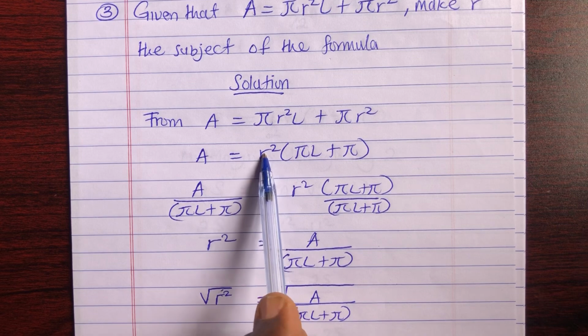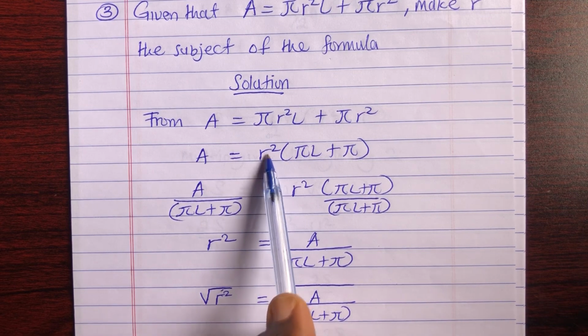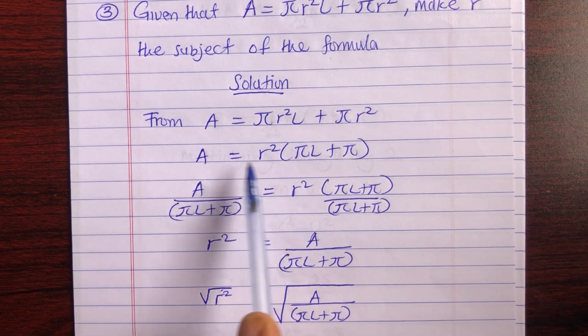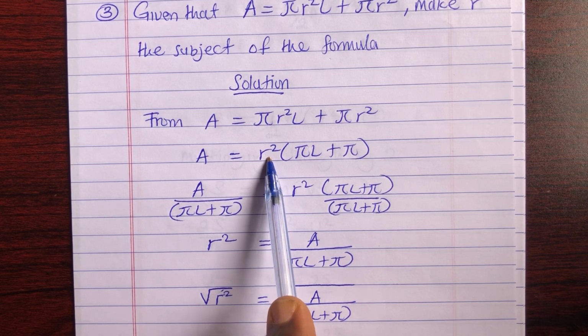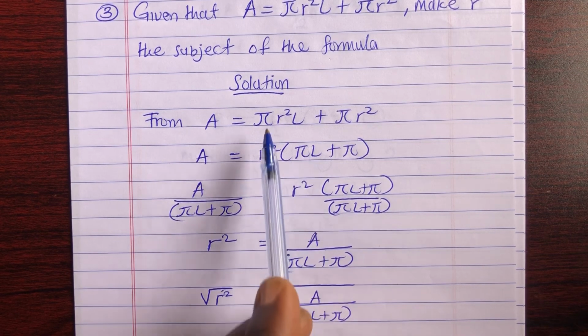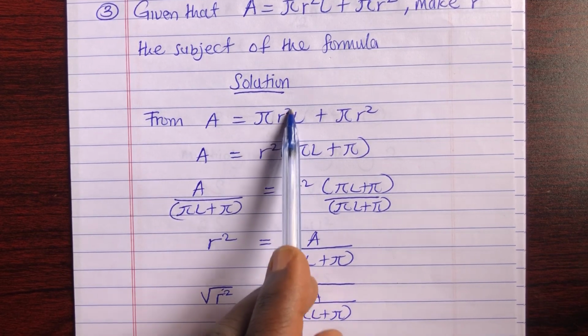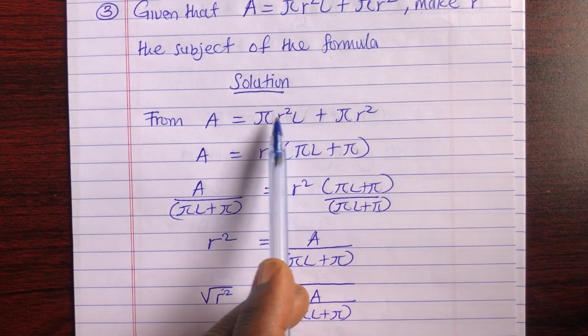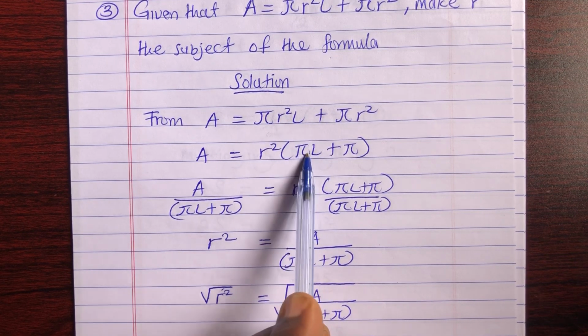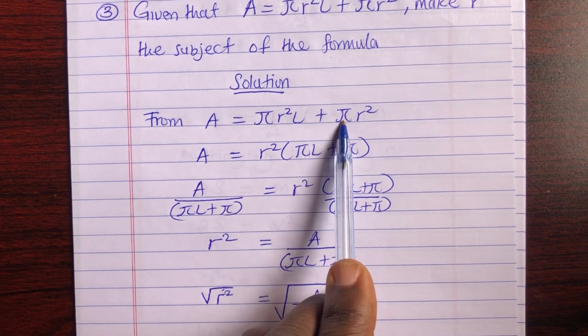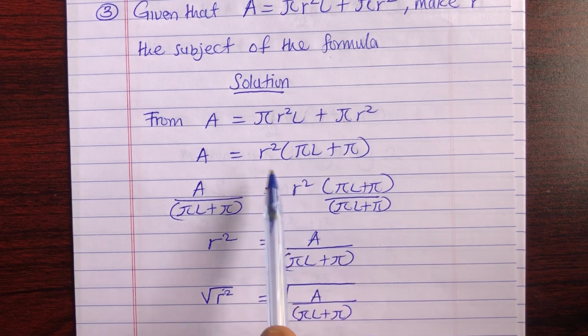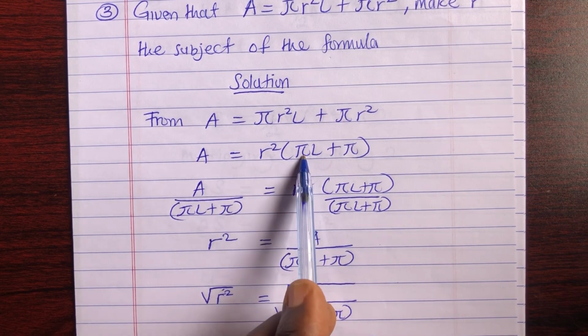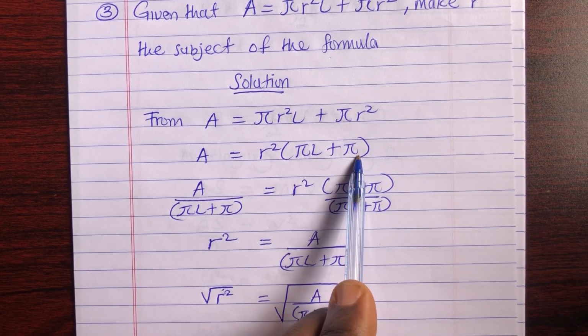So when we factorize out r squared, we end up with a equaling to r squared into pi L plus pi. Since we take away r squared, here we remain with the pi L, and here we remain with only pi.